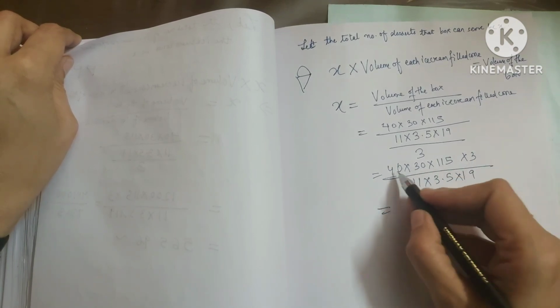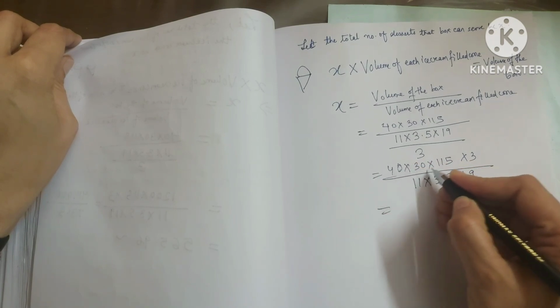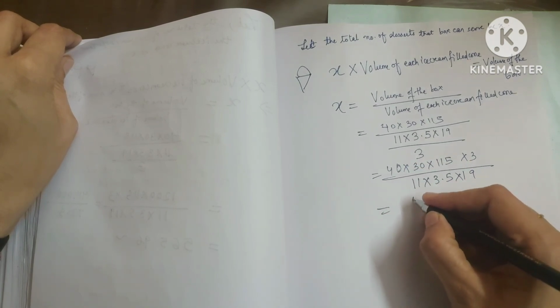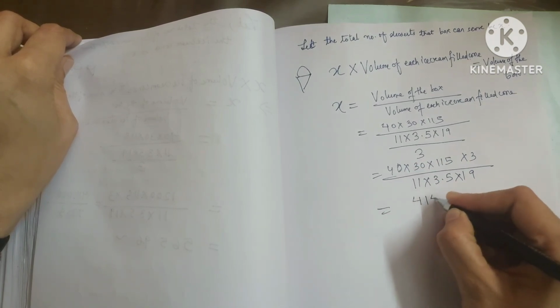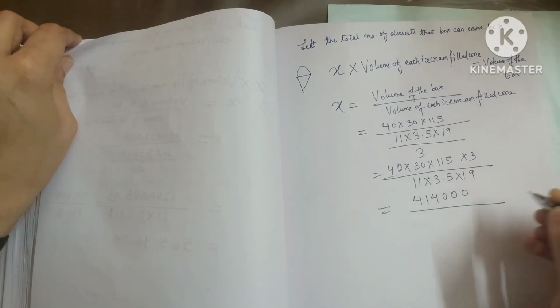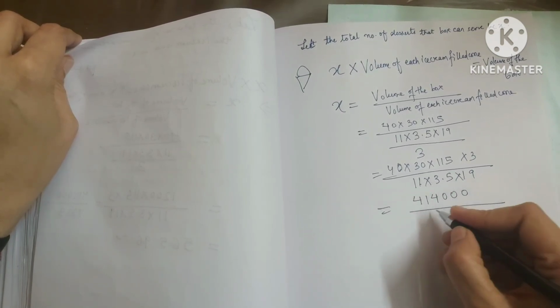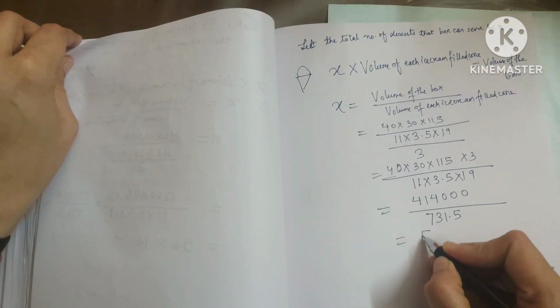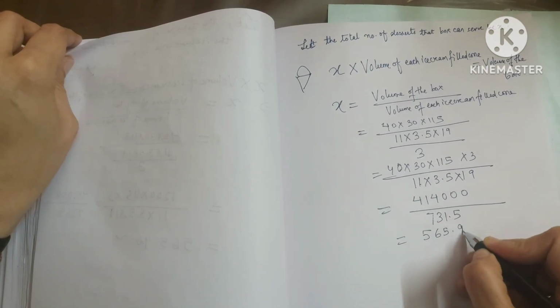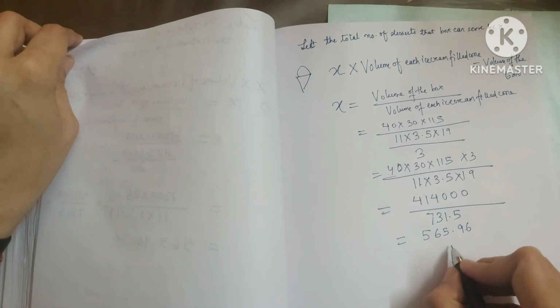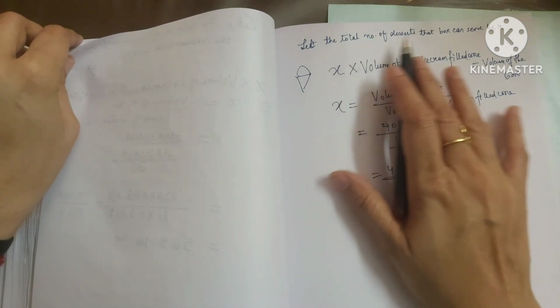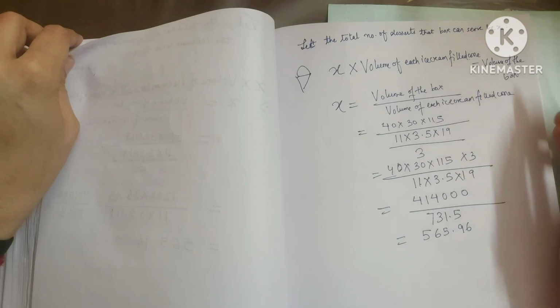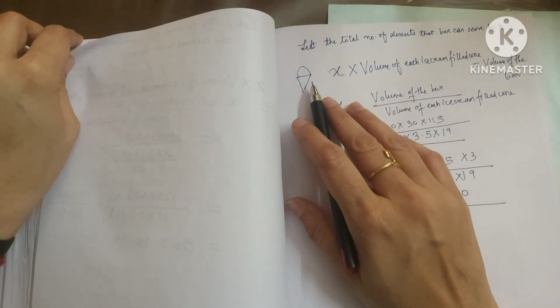Now what will be the total value here? 40 into 30 into 115 into 3. I've already calculated, it is 414,000. And what is the value of this denominator? 731.5. Now if you divide, it will come to 565.96. But this is not what we need. X is the total number of desserts that can be filled, meaning the total number of ice cream scoops that can come out.